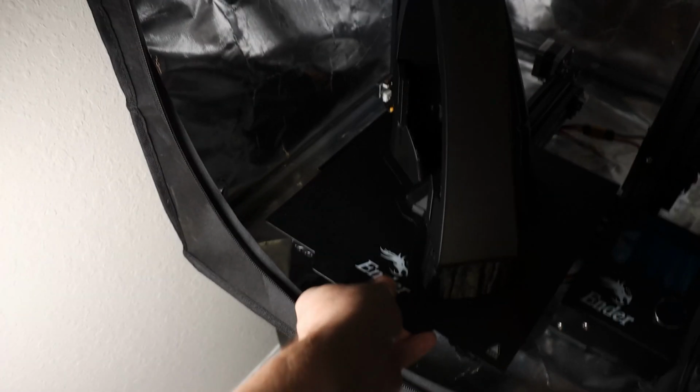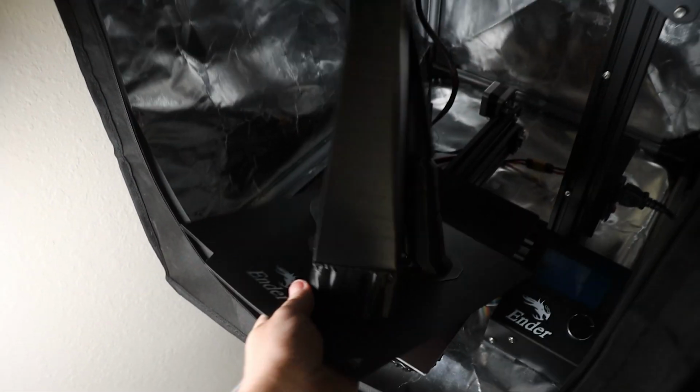Alright, and the print's all done. Now I just need to remove some supports.